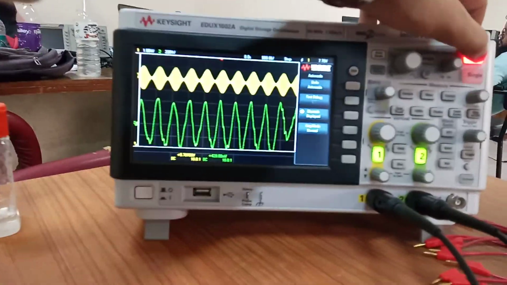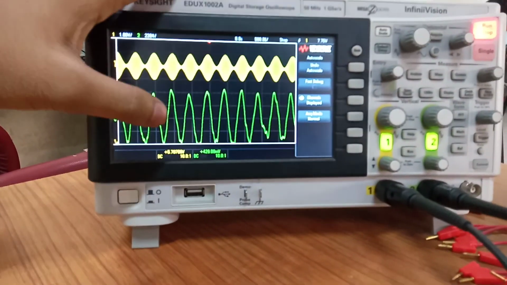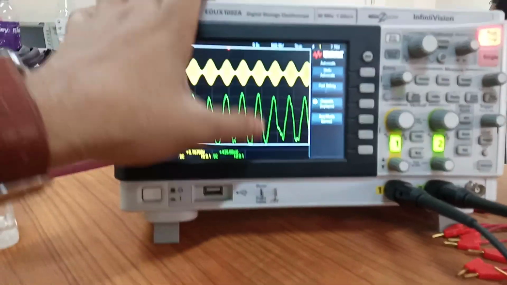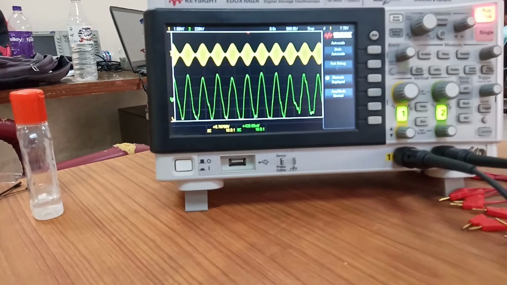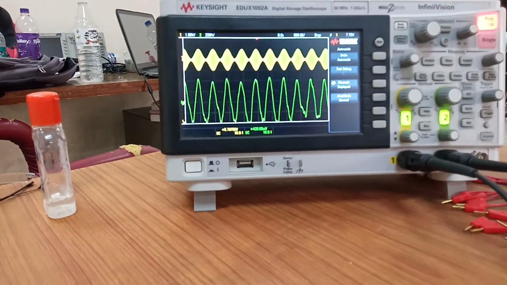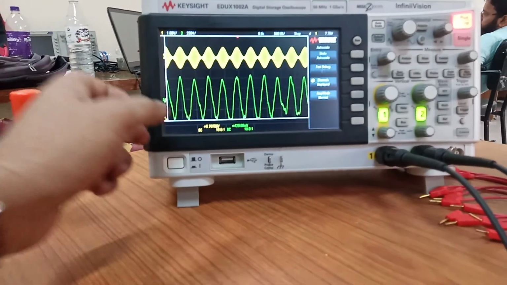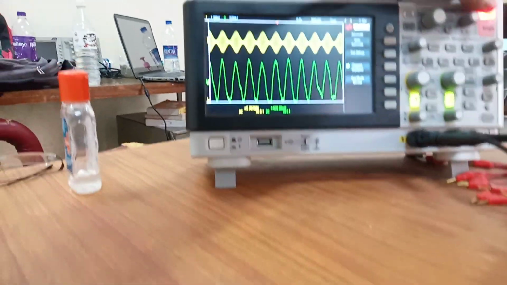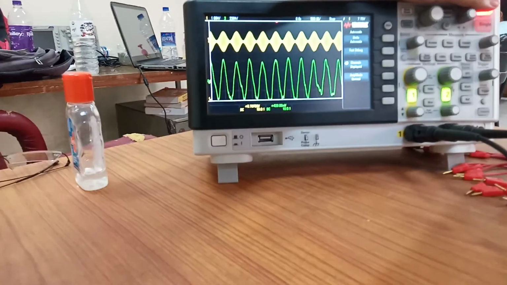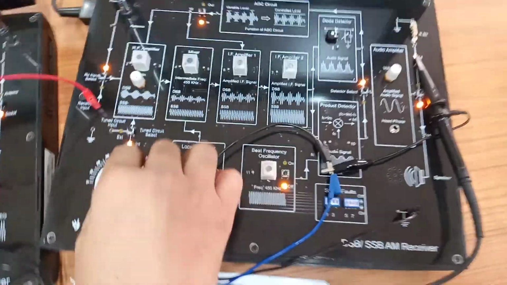So if I stop it, then you can clearly see that we are receiving the sinusoidal signal with a little bit of distortion, because we have the same frequency as we were transmitting from the transmitter, but there is little distortion because we can't tune it so finely. That's why we are getting this little bit of distortion. You can see.